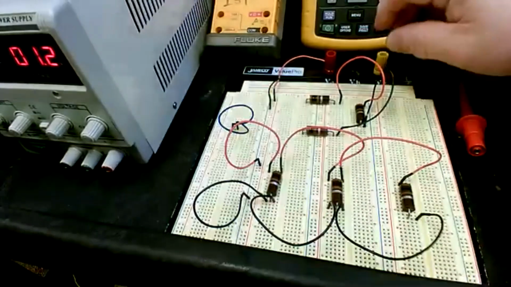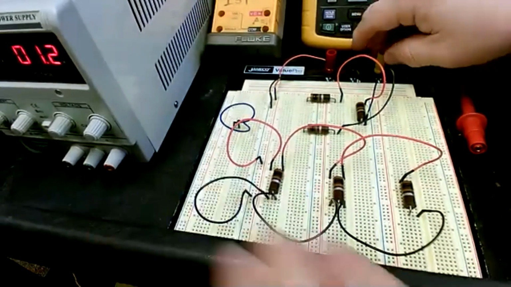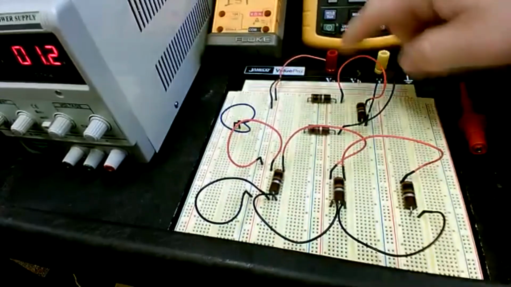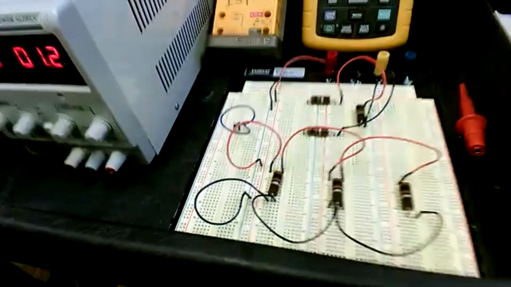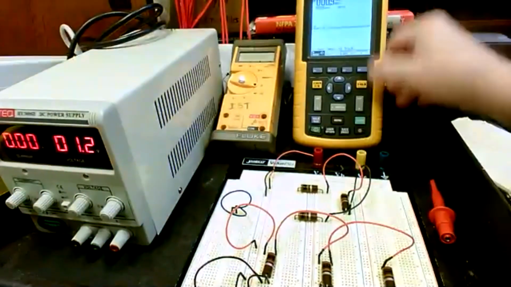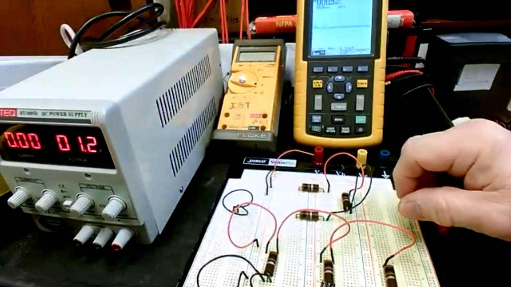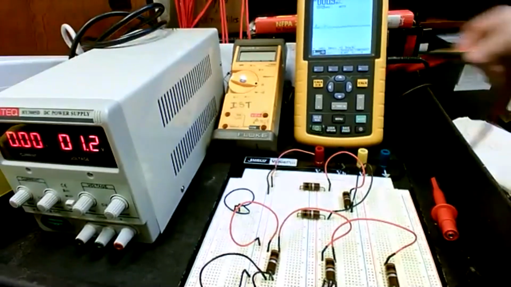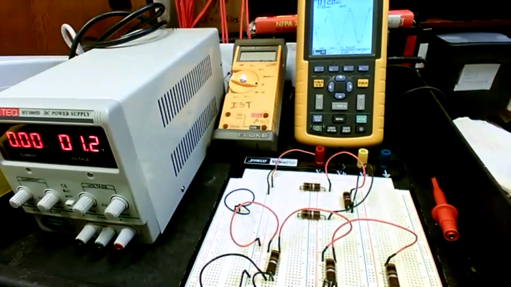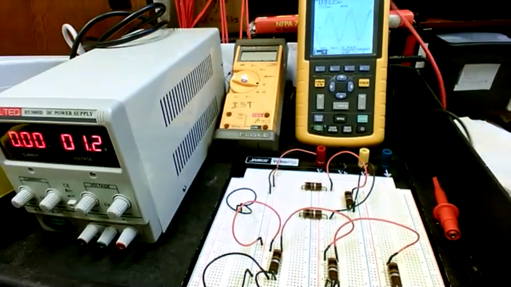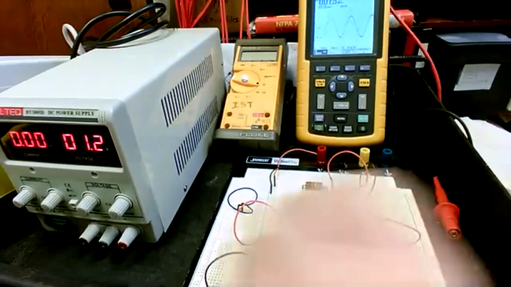I've got some resistors here that we're going to use. And before we do that, I'm going to show you that I got the contrast fixed on this oscilloscope to where I can make it nice and clear for you. I'll take 1 second to show you that.